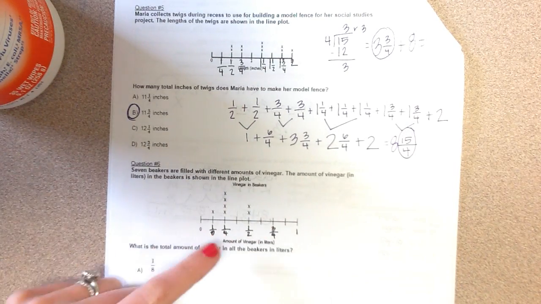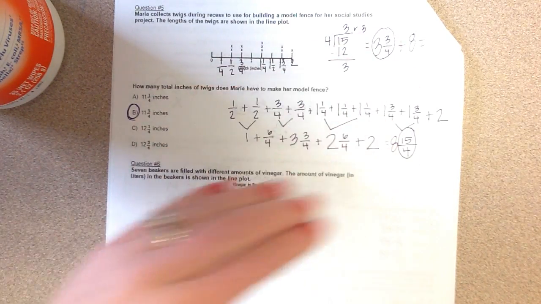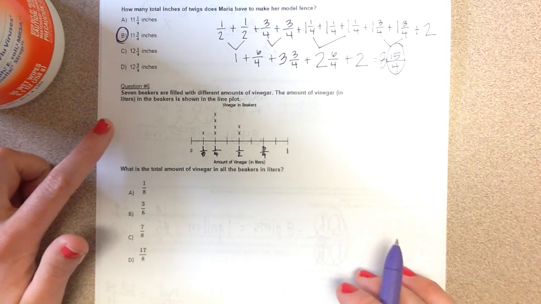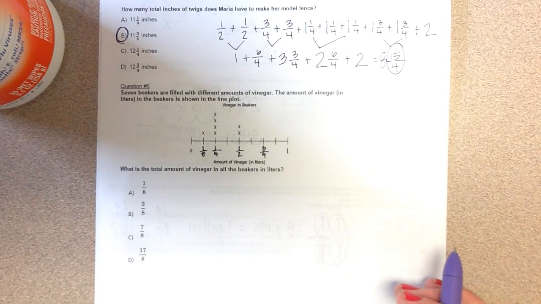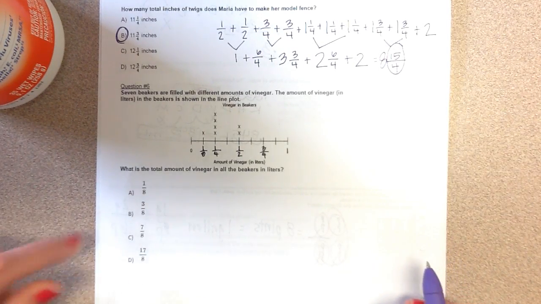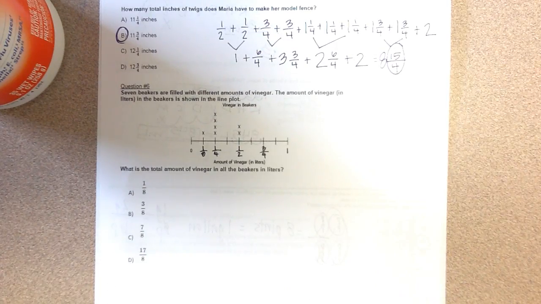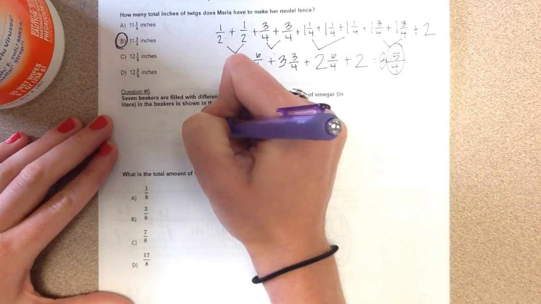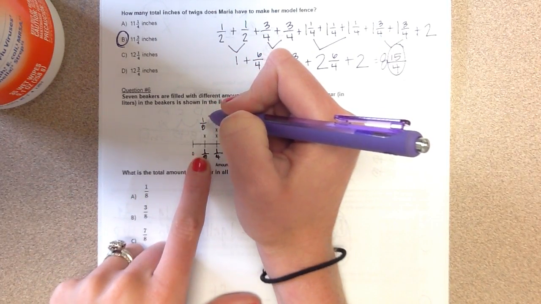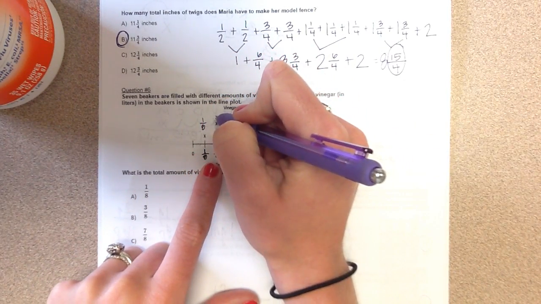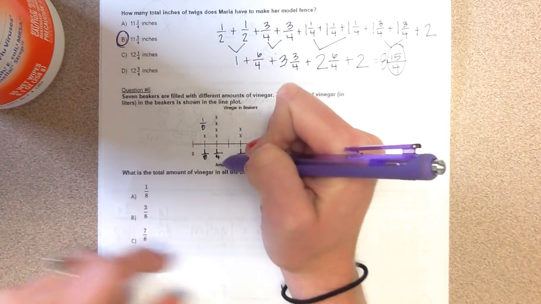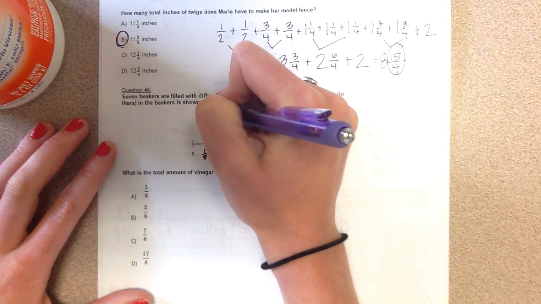Okay, that's one method. If the numbers were a little bit tricky, I'll show you another one. So here, this one says 7 beakers are filled with different amounts of vinegar. The amount of vinegar in liters in the beakers is shown below in the line plot. What is the total amount of vinegar? So all I'm doing is adding up the x's. I'm going to put 1/8 above here because that's how much that column totals. 1/4 plus 1/4 plus 1/4 plus 1/4. That equals 4/4.